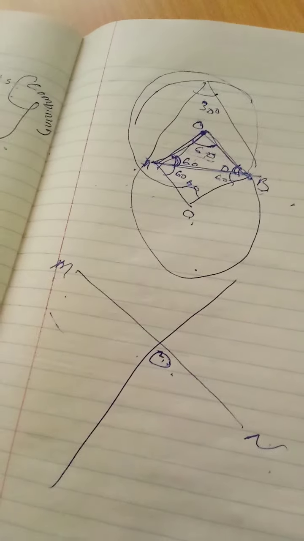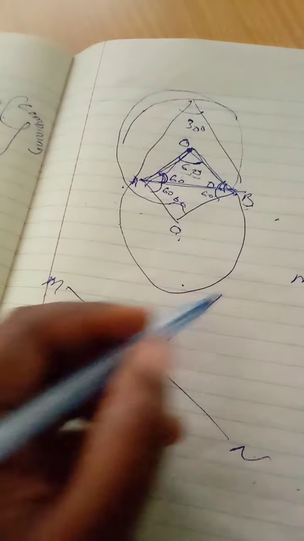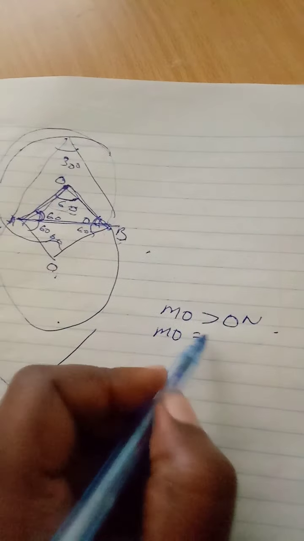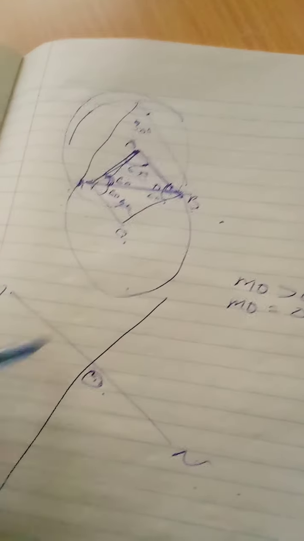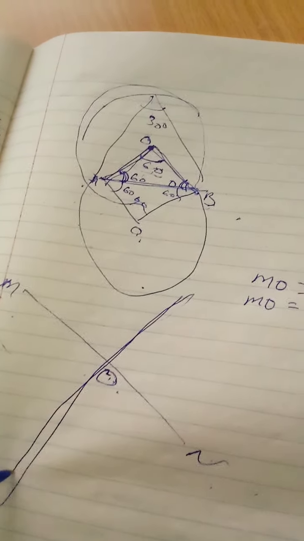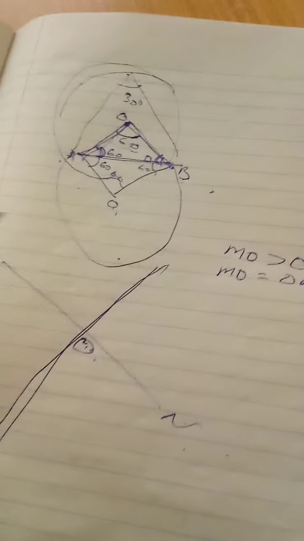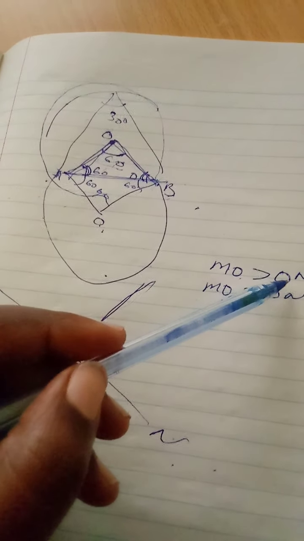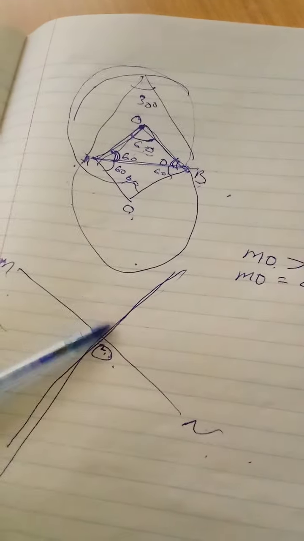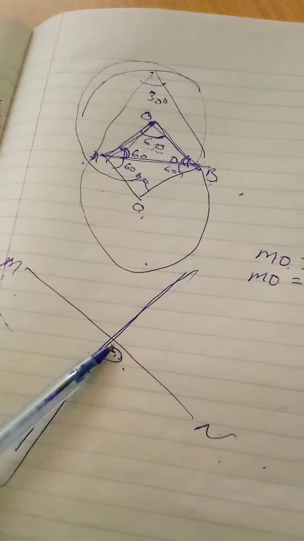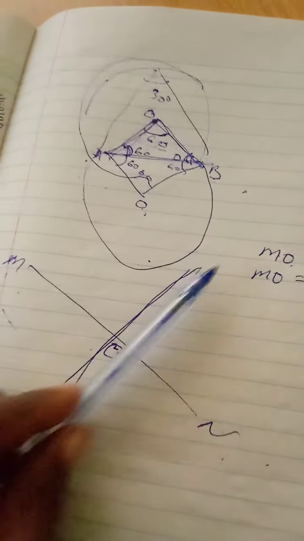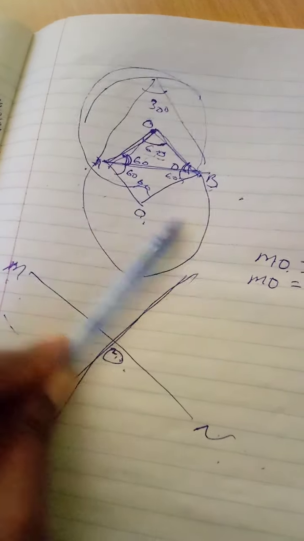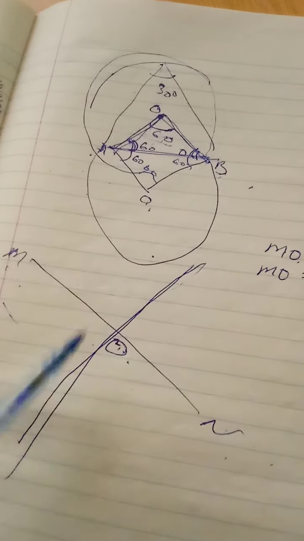So what it means, then first of all, if you equate MO equals ON, it means it is at this point. So if we are interested in the greater side, whereby MO is always greater than ON, it means for MO to be greater than ON, then this side is wanted, because this side means MO is less.